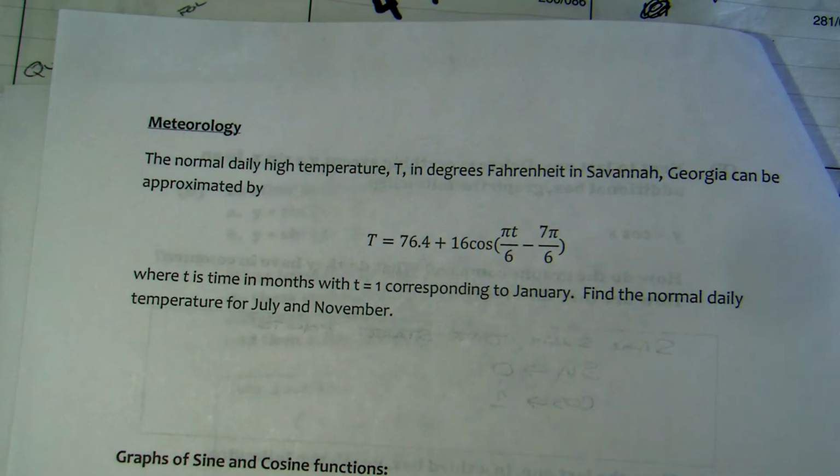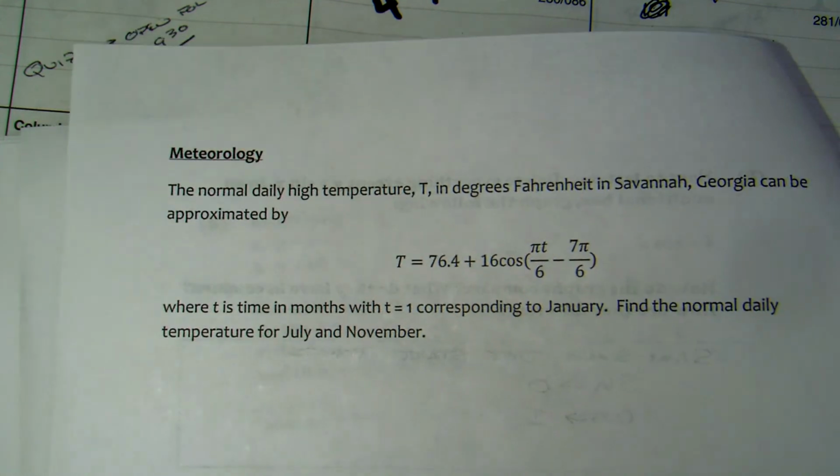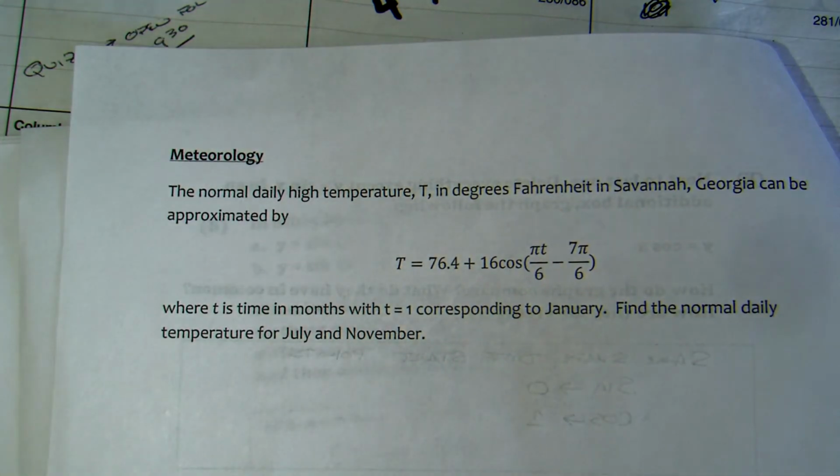So now that we got through the intro, we're going to go back and talk about graphing sine and cosine. A real-world application is meteorology: the normal daily high temperature, in degrees Fahrenheit, in Savannah, Georgia, can be approximated by T equals 76.4 plus 16 cosine of (pi t over 6 minus 7 pi over 6), where t is time in months, and t equals 1 corresponds to January. Find the normal temperature for July and November.